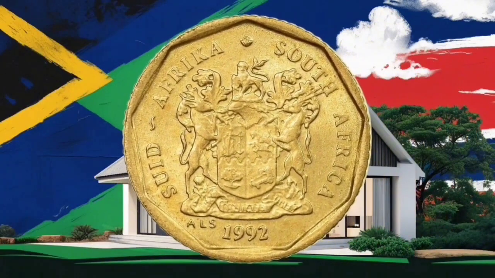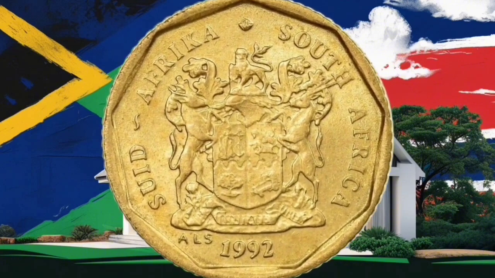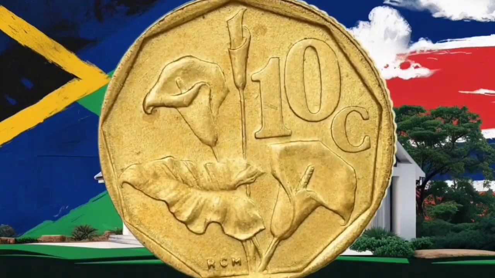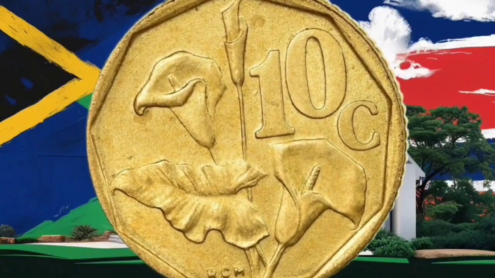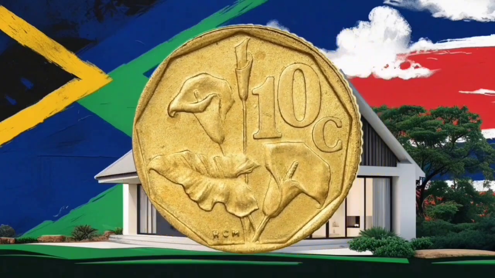This immense value is not just based on rarity or condition, but also on the story the coin tells. The historical significance, artistic design, and timing of its release all contribute to the price collectors are willing to pay. It's not just metal, it's a moment in time, frozen forever.